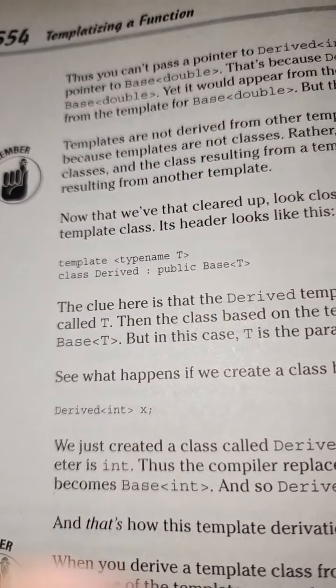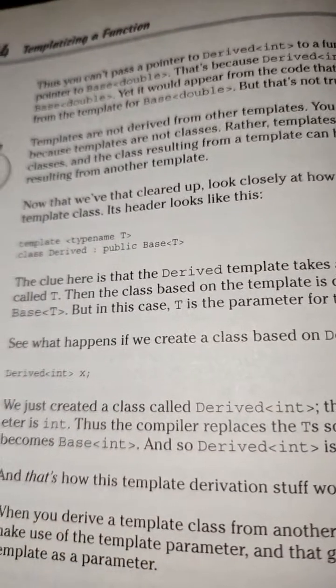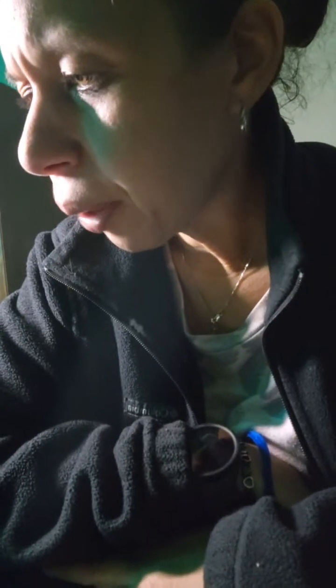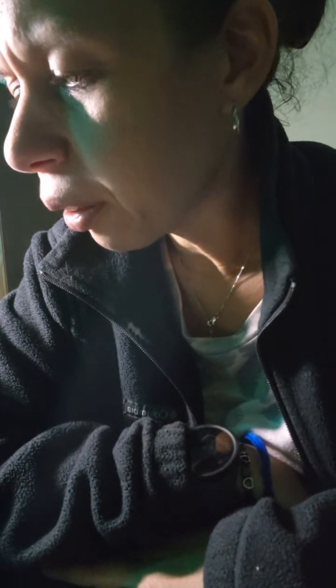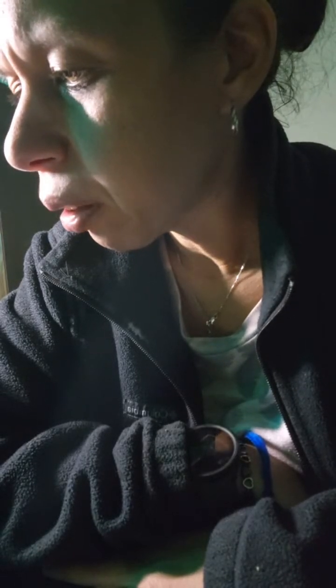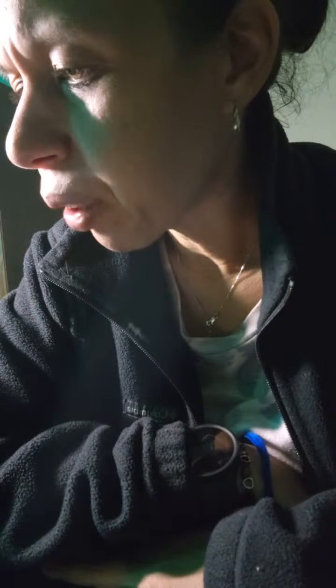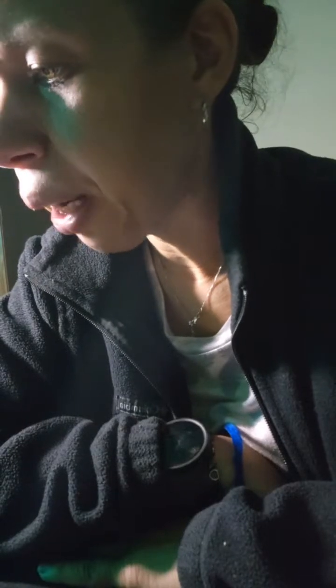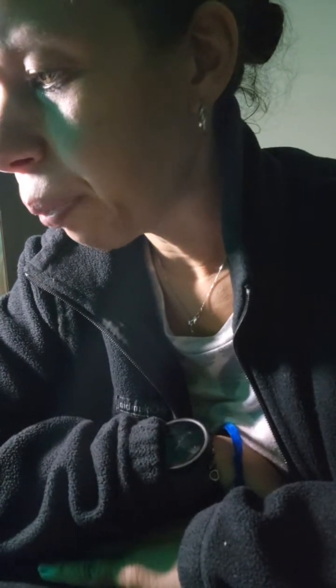Now that we've just cleared that up, look closely at how we declare the second template class. Its header looks like this. Template, typename T, class derived : public base T. The clue here is that the derived template takes the template parameter called T. Then the class based on the template is derived from a class called base T. But in this case, T is the parameter for the derived template.